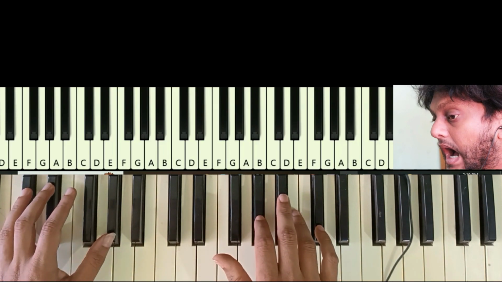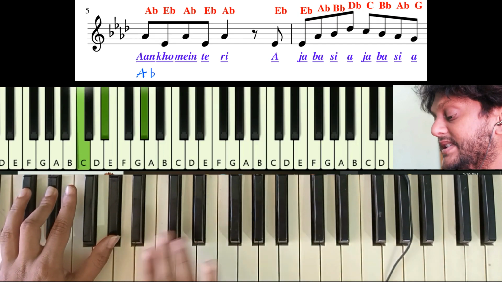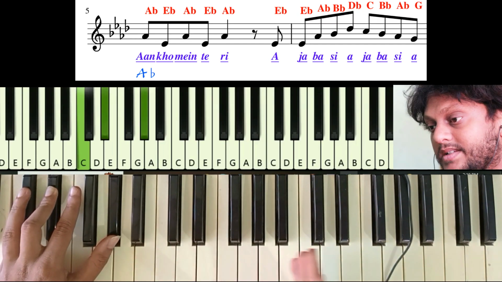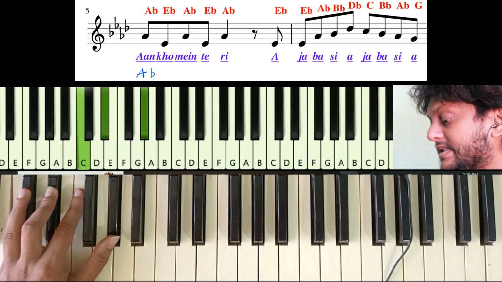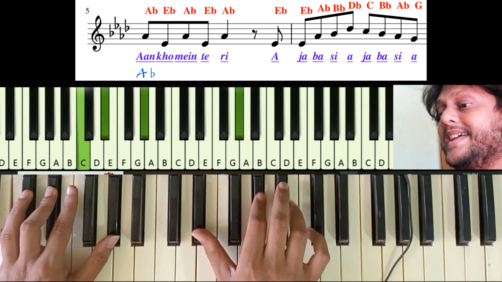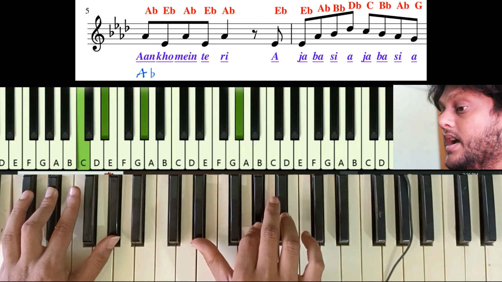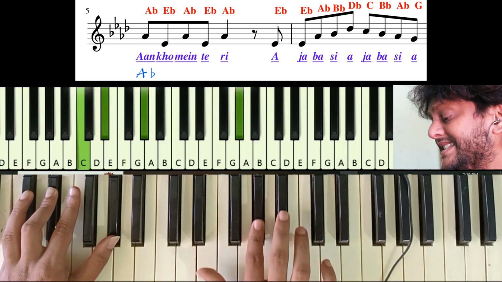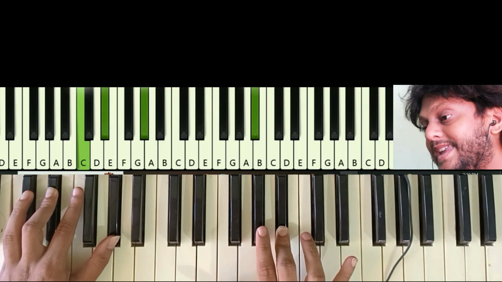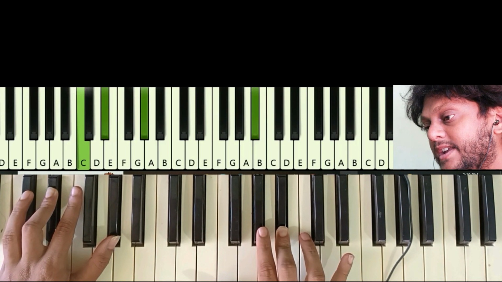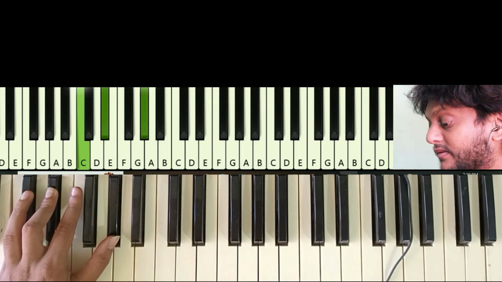Aanko mein teri. It's so easy, just oscillating between A flat and E flat, with the A flat major chord played once. Aanko mein teri, and then the thumb finger on the E flat. Ajab si. Look at the fingers also. I request you to follow the same finger style.